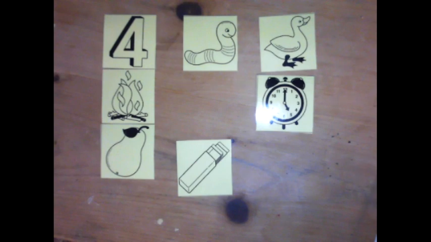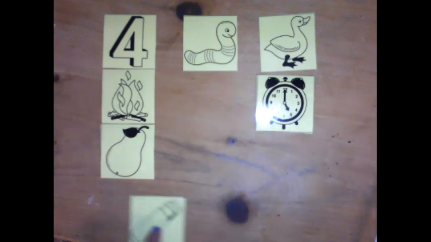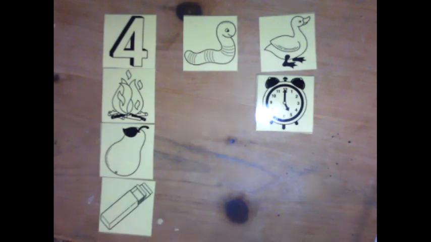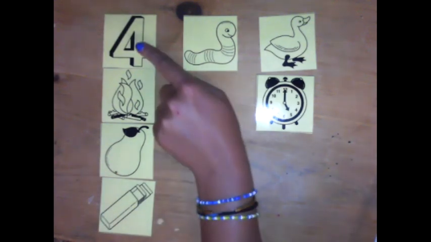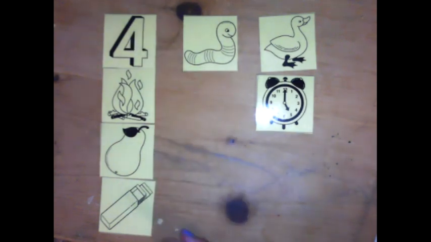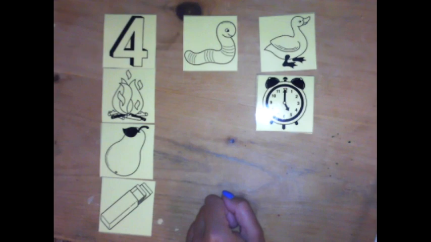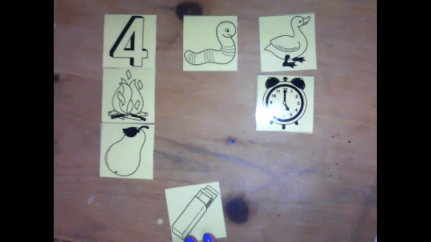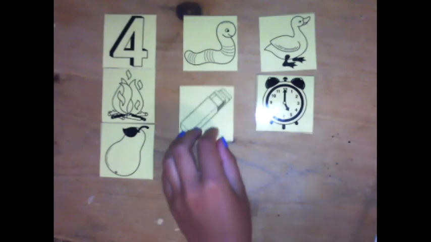Do you hear it too? Let's see what column it goes in. Does gum have the same ending sound as for? For, gum. What do you think? Nah. For ends with a but gum ends with a sound.